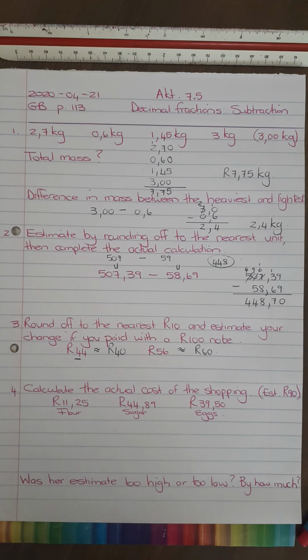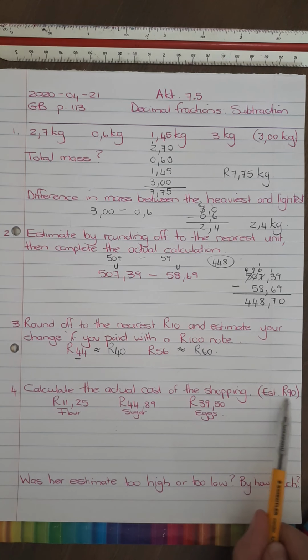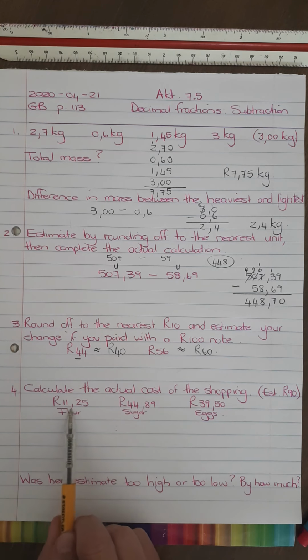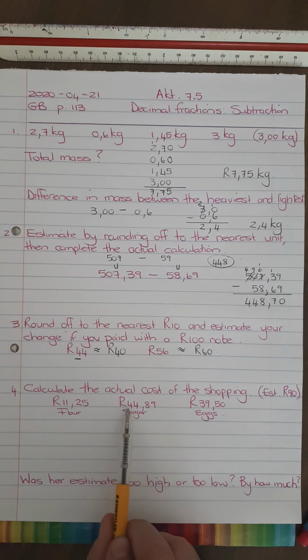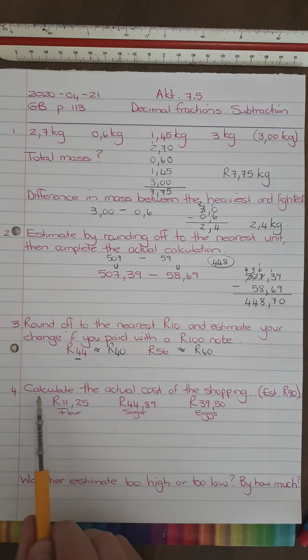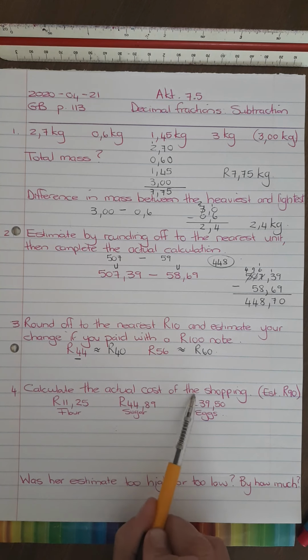Here they say, before paying for her groceries at the till, Lerato estimated that her shopping would come to 90 rand. So she estimated that her shopping would be approximately 90 rand. These are the things that she bought. She bought flour for 11 rand 25. She bought sugar for 44 rand 89. And she bought eggs for 39 rand and 50 cents. Now they say, calculate the actual cost of the shopping.